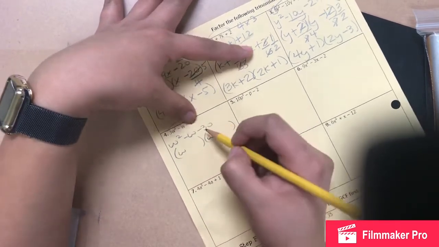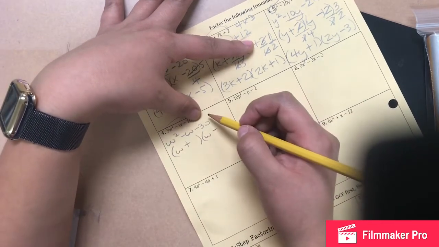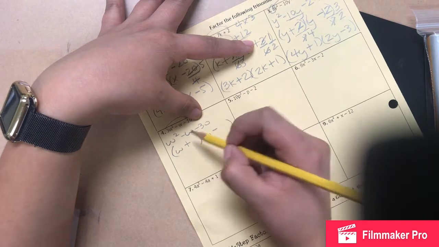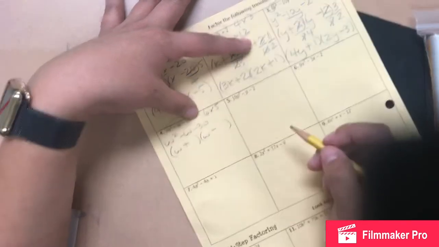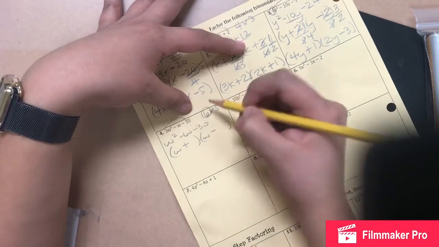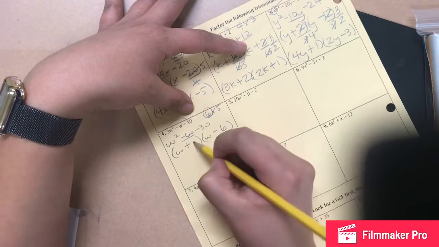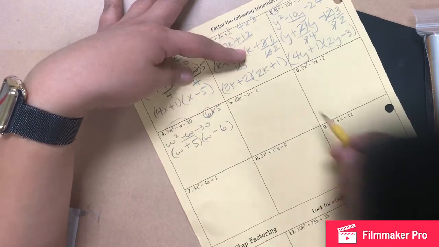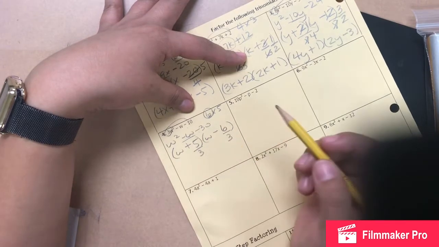So then, since c is negative, one's positive, one's negative, what multiplies to get 30 but subtracts to get 1? And the two numbers that come up are 6 and 5. Since 6 is bigger, it's going to go with the sign of what b is. So 6 goes with the negative and 5 goes with the positive. I have to bring this 3 back. So see where it simplifies.